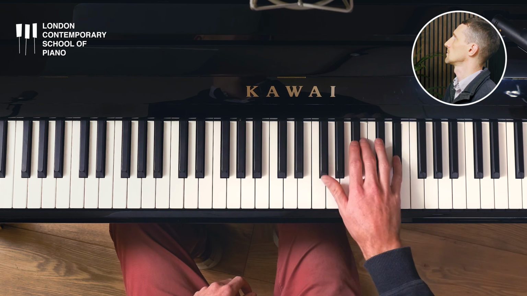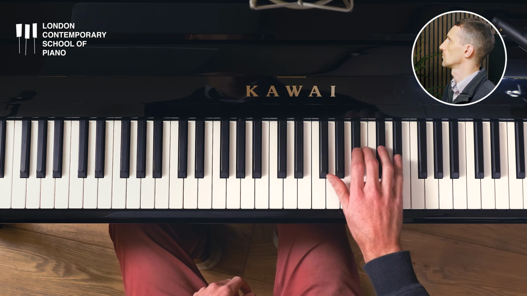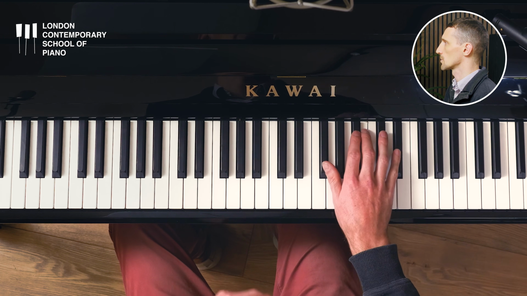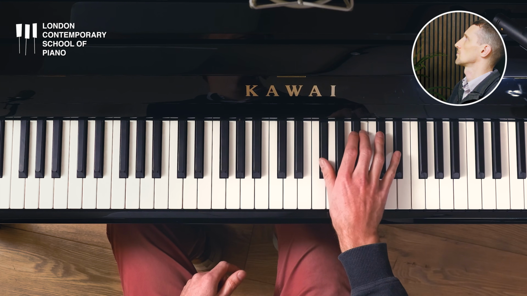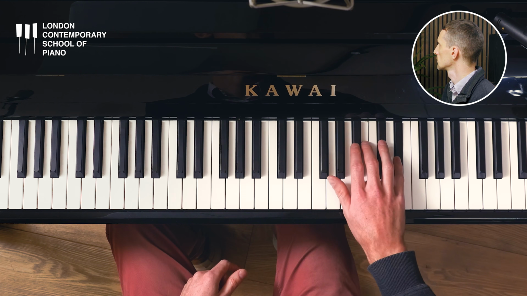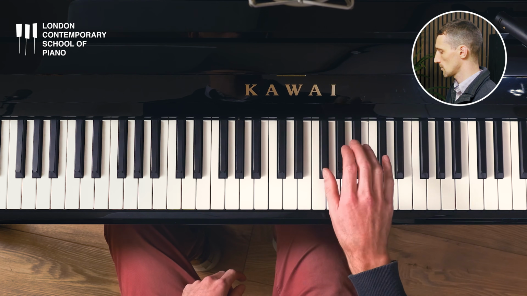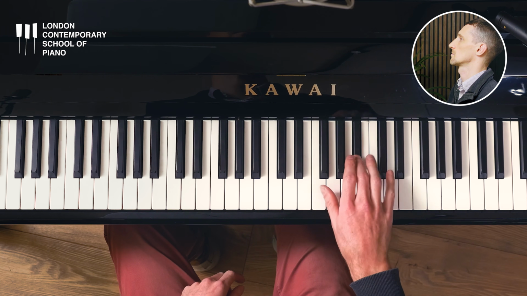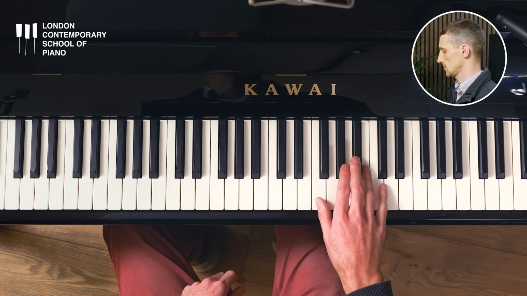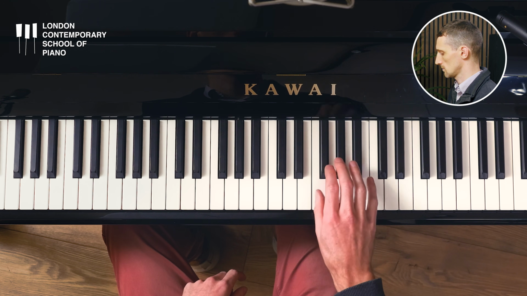Second bar. And then if we put those 2 bars together. And then let me do the third bar, which is just this note. And then the fourth bar.